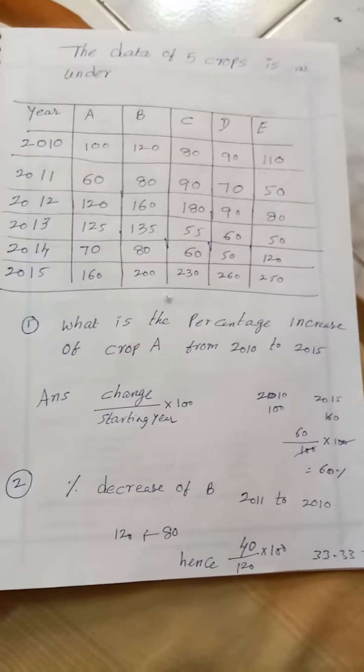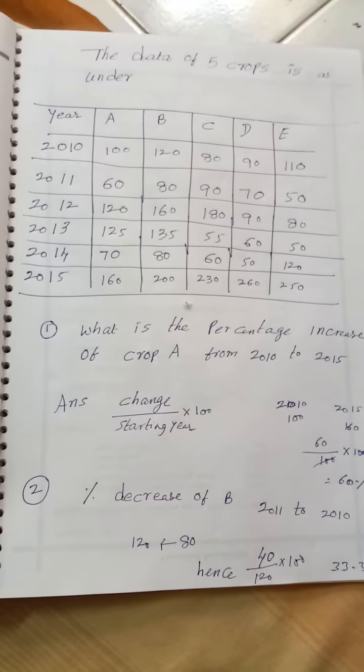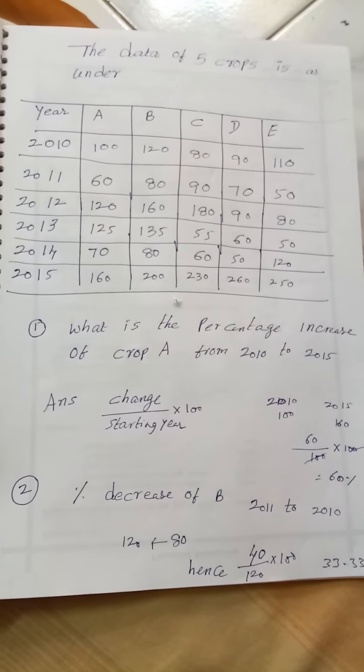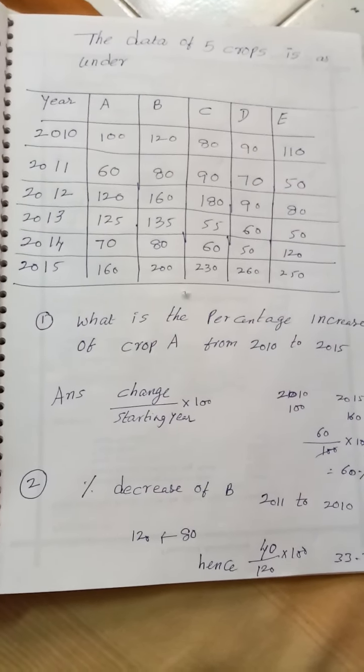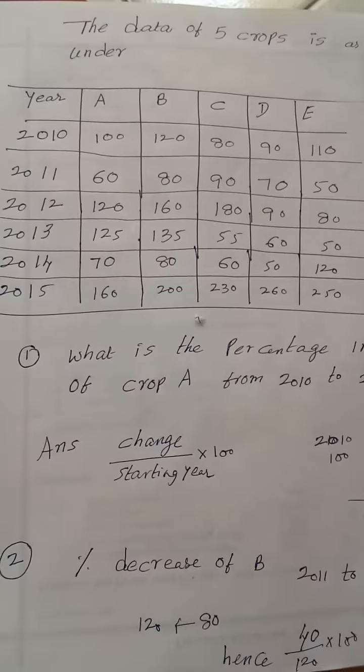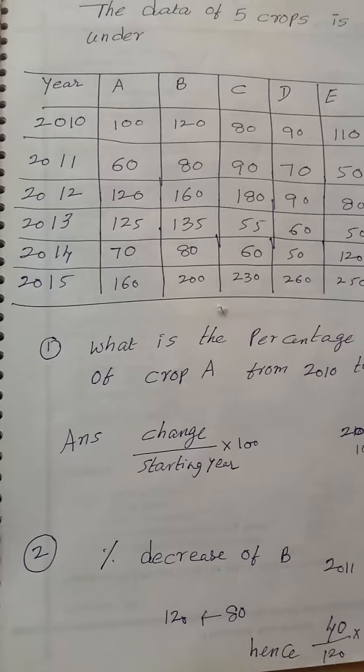My dear students, in ICET preparation, data interpretation is very important. What they will do is they will give one table like this. Here they have given a table showing the production of 5 crops from the year 2010 to 2015.